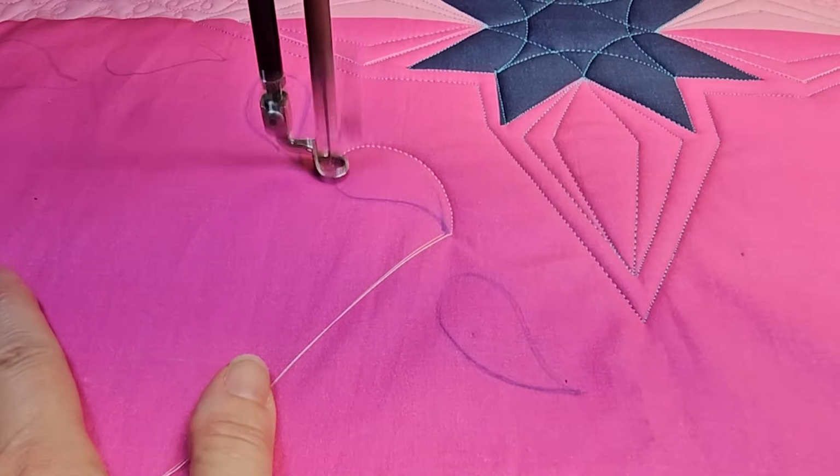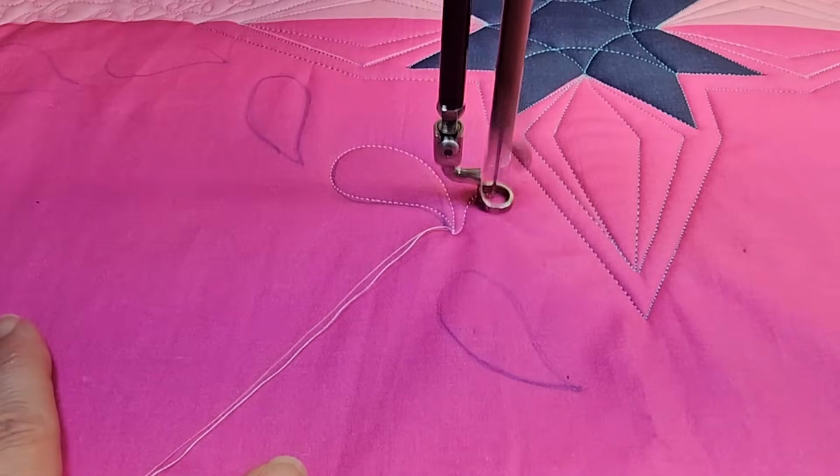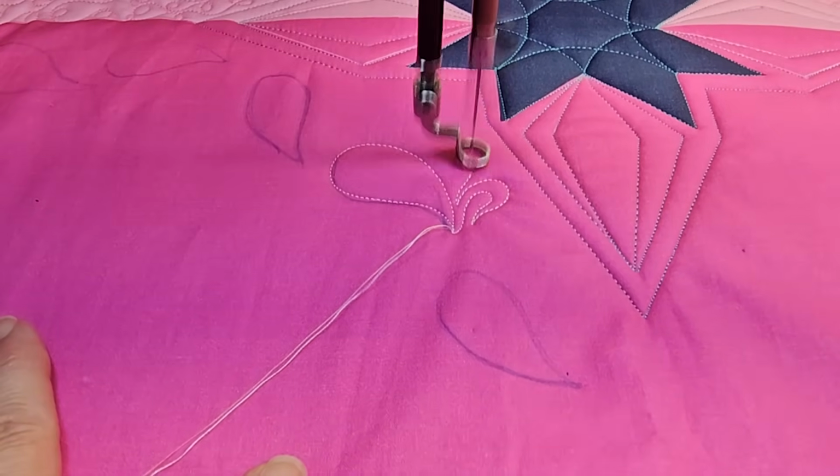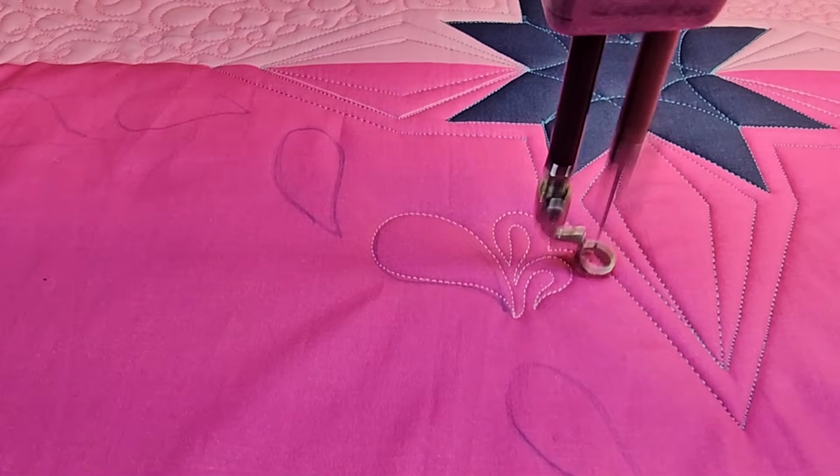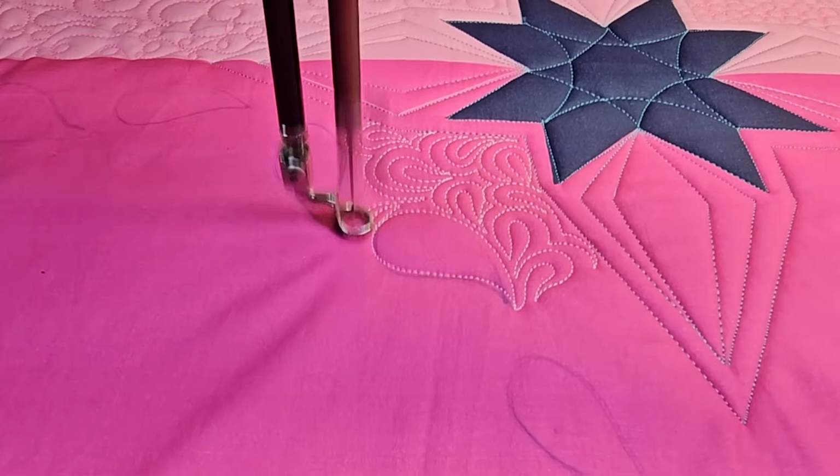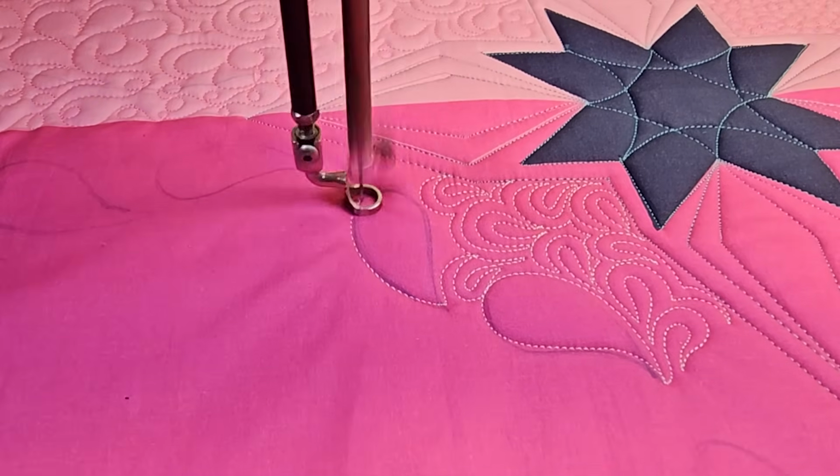Then I'm going to begin filling in that area, quilting my bigger paisleys, then using the smaller paisleys to fill in the rest of the area and help me transition to the next big one. I'm going to repeat that until the whole area is filled in.